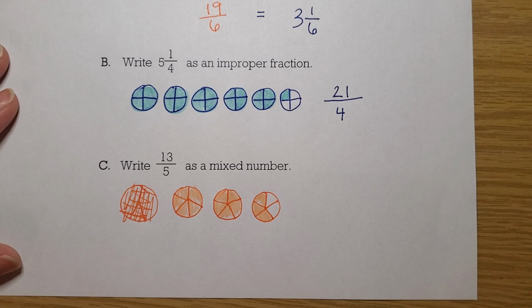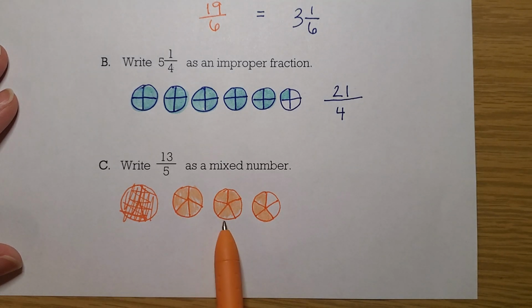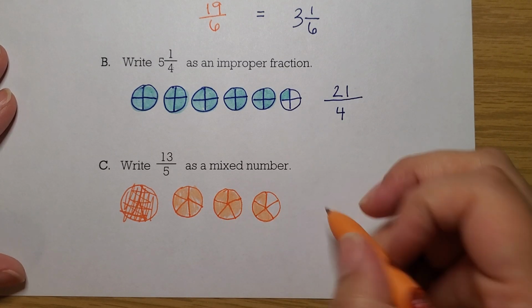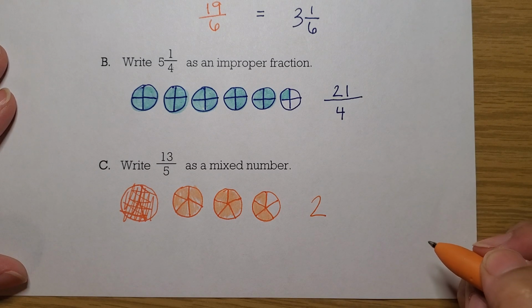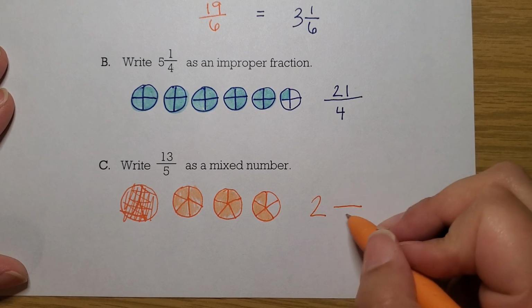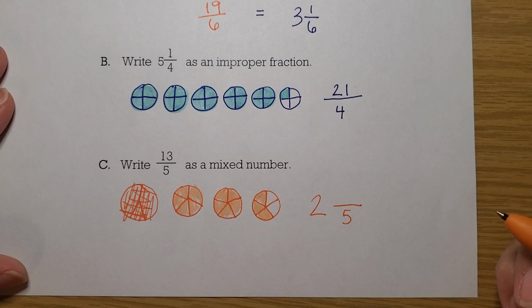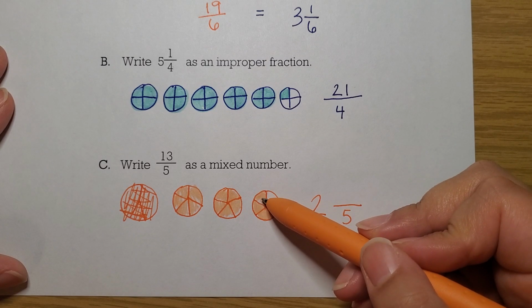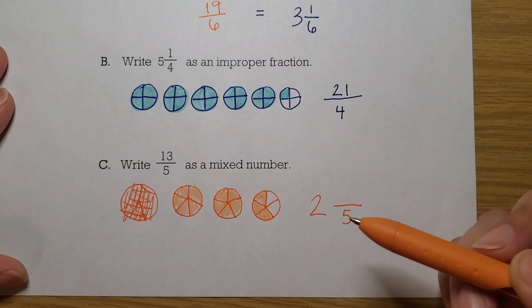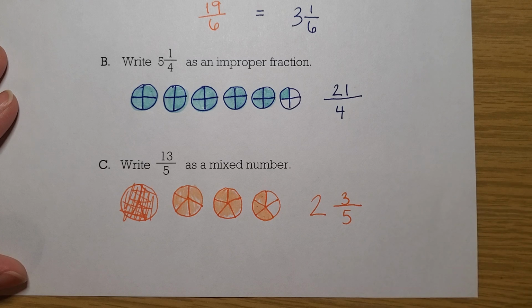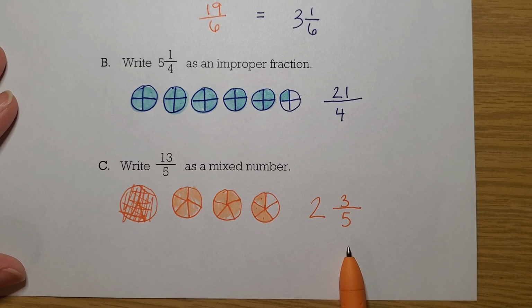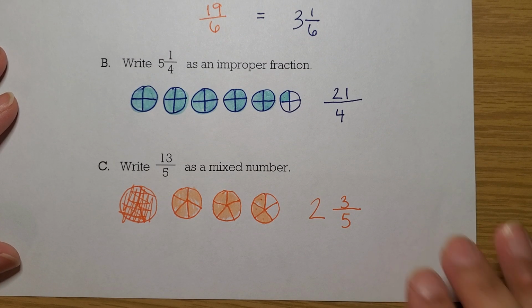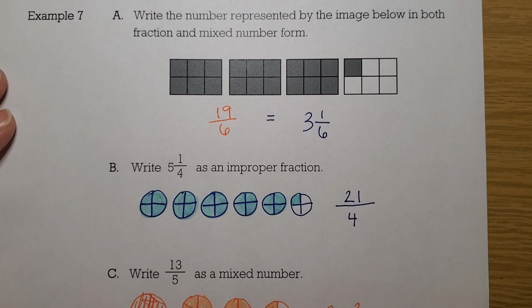And then we're going to write it as a mixed number. I noticed we had 2 entire pizzas, or 2 whole pies. And then for the fraction, each pie was cut up into 5 pieces, and we ate 1, 2, 3 of those pieces. So 13/5 is the same as 2 3/5. All right, so there we go.